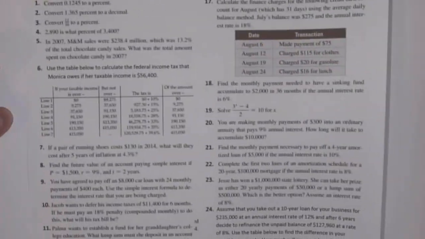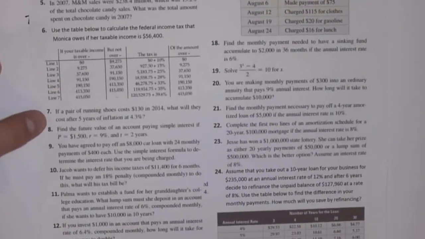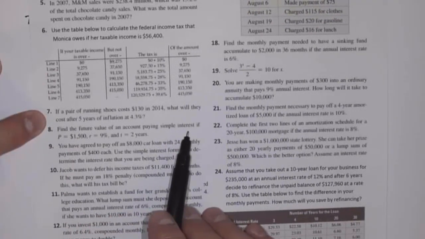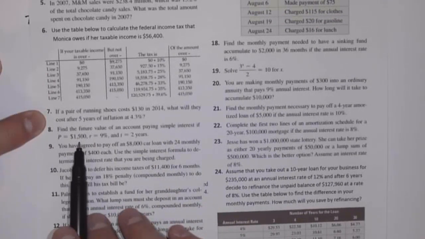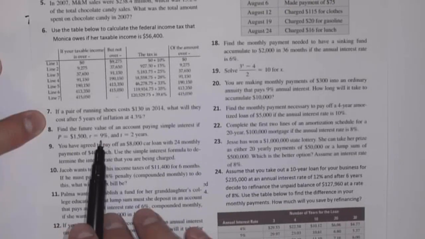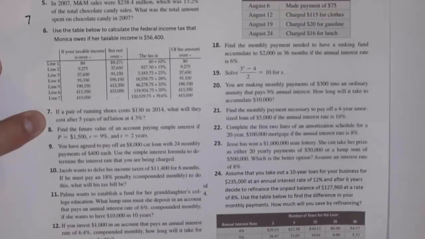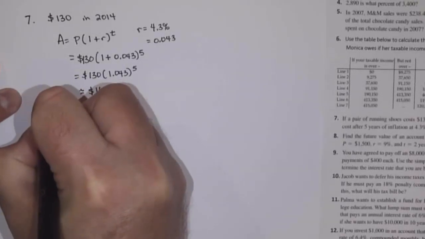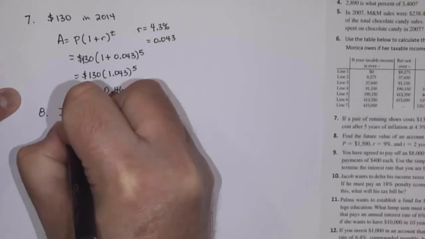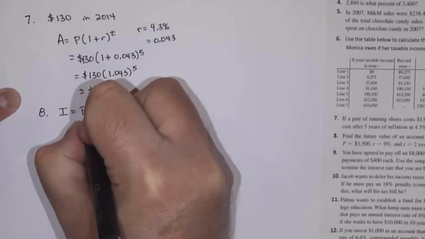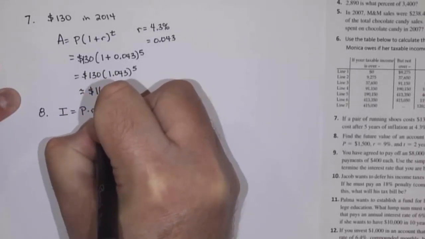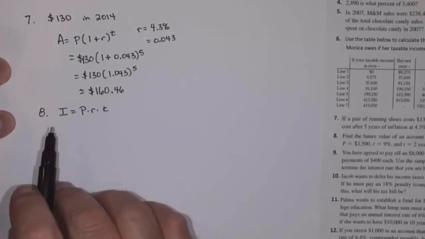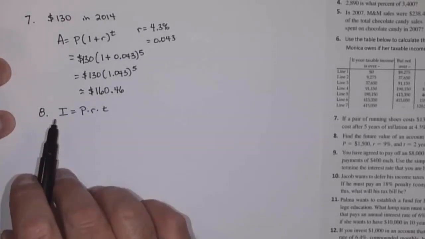Number 8. We want to find the future value of an account paying simple interest if P equals $1,500, R equals 9%, and T equals 2 years. So since we're talking about simple interest in this case, our simple interest formula is I equals P times R times T, the principal times the rate times the time. And so this is giving us the amount of interest.